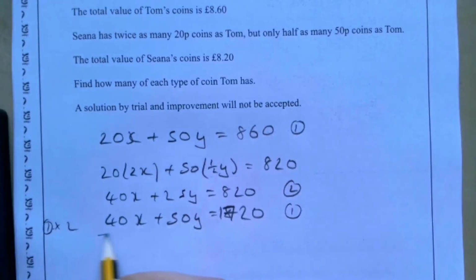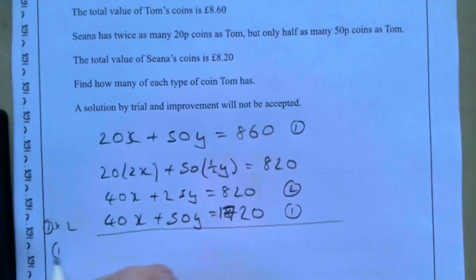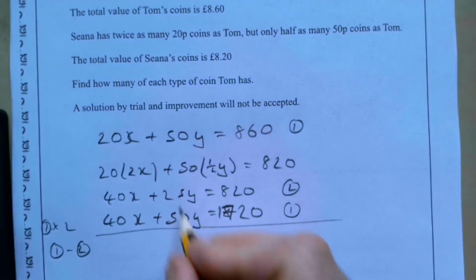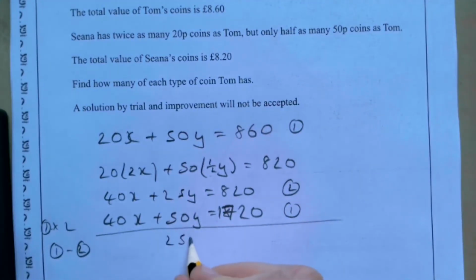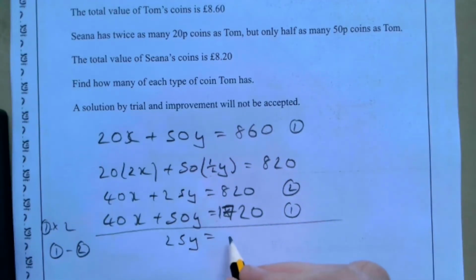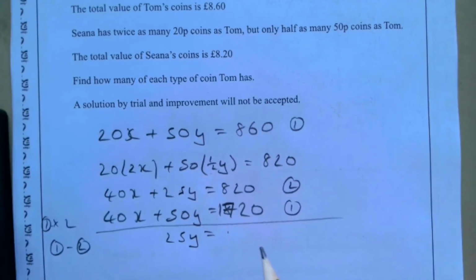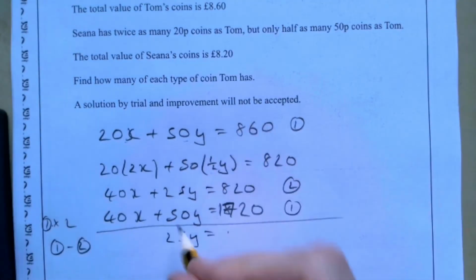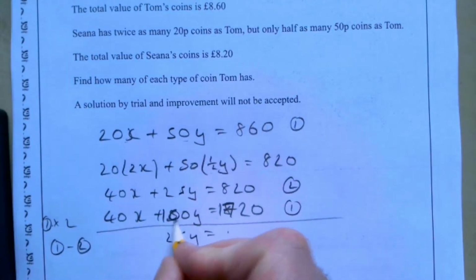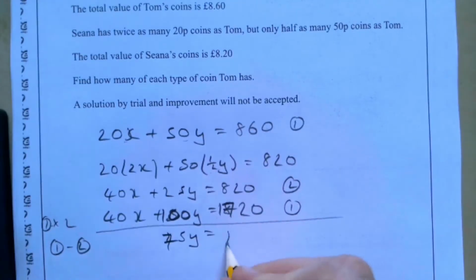That's equation 1. Because I can see if I take away this from this, I'm going to get a negative, I'm going to do 1 take away 2. 50y take away 25y, and then 1720, and if I subtract those two, I get 900, I think. Wait, I've made a terrible mistake, a very silly mistake. What am I doing? I'm timesing those each by 2, so that's 100y, of course. This is going well. 100 take away that, so that's 75y, and then that's 900.